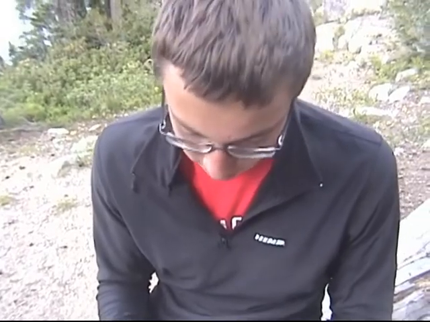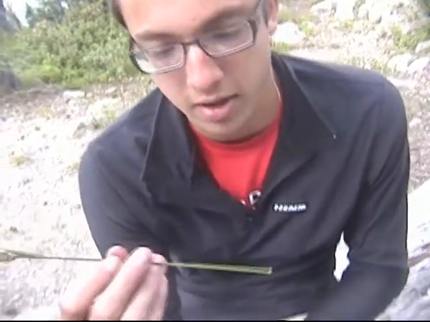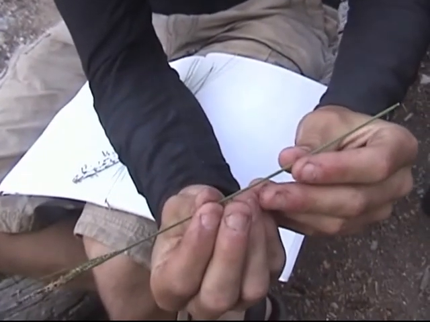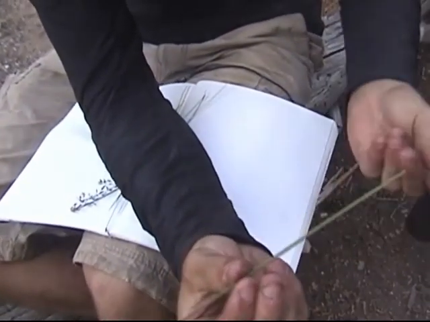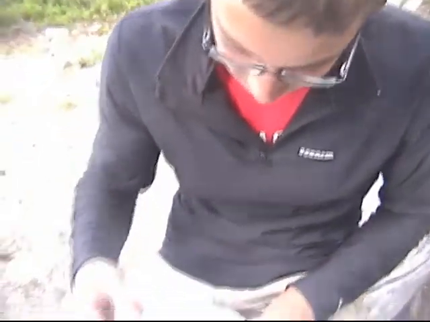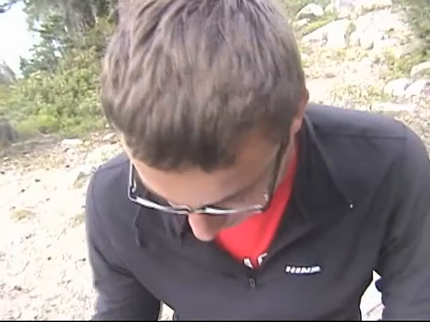We start out with sedges have edges. This is a nice sedge here. It's a triangle shape. If you feel it, you'll notice that it's really rough and kind of a little pokey, you could say. Then we have rushes, which are round.